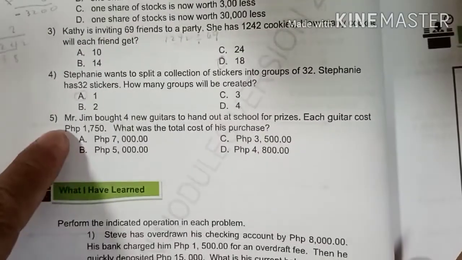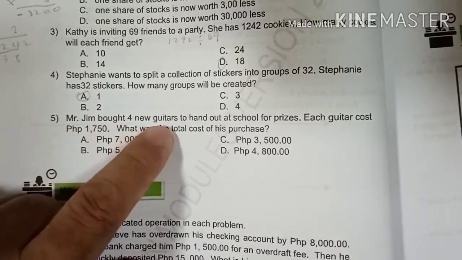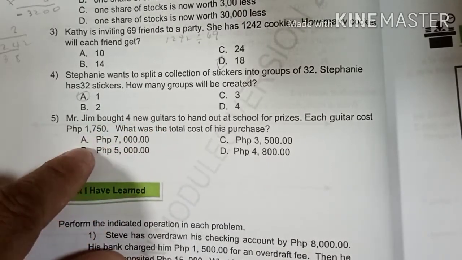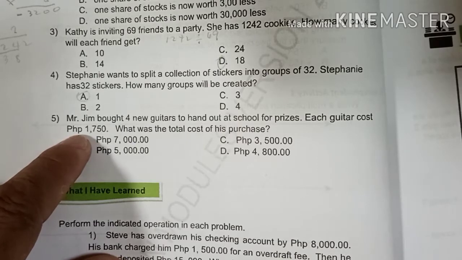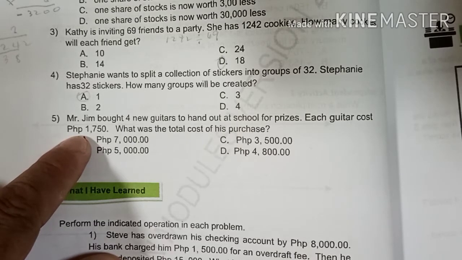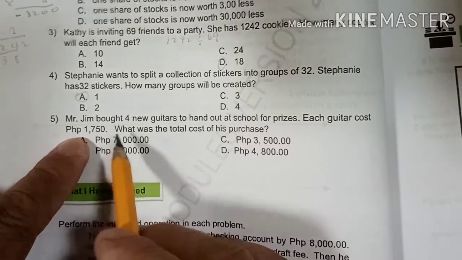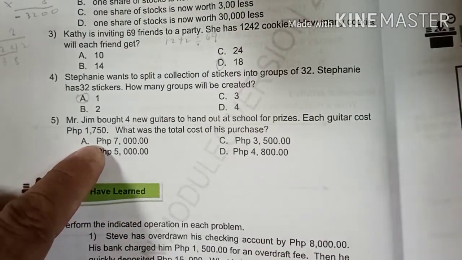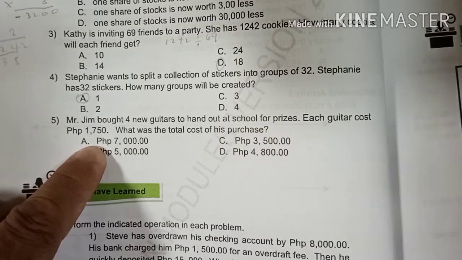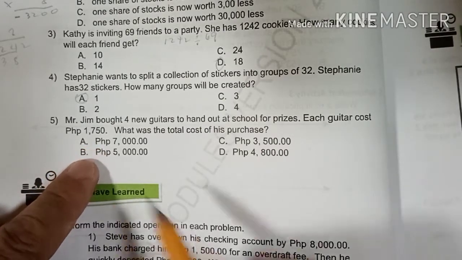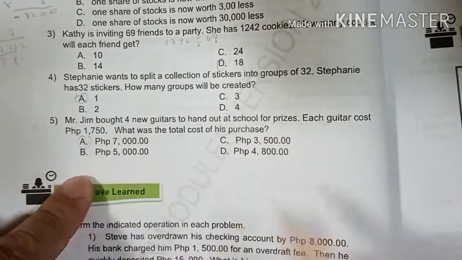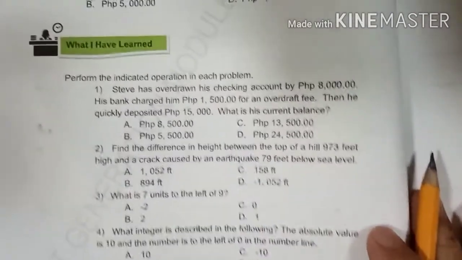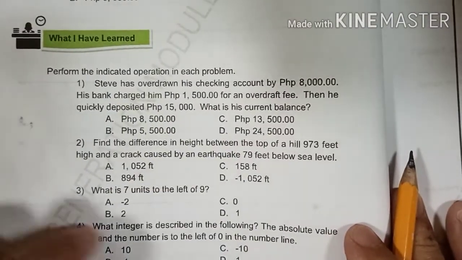So, number 5. Mr. Jim bought 4 new guitars to hand out at school for prizes. Each guitar costs 1,750. What was the total cost of his purchase? So, you will multiply 1,750 times 4. So, what is the answer? 1,750 times 4, the answer is 7,000. So the cost for 4 guitars is 7,000. Now next, what have we learned?